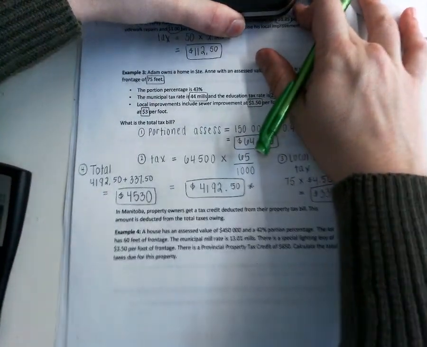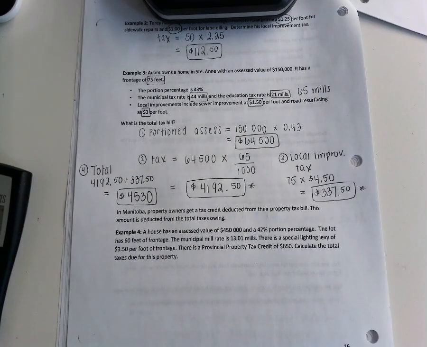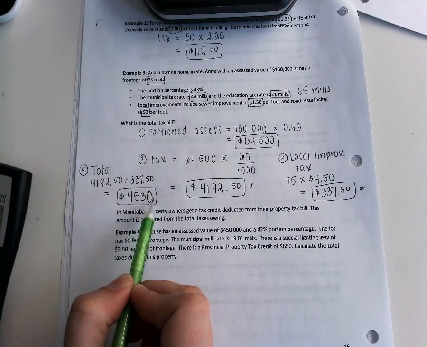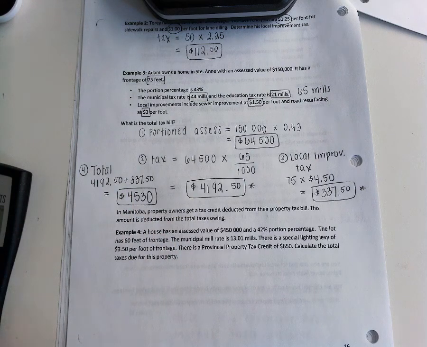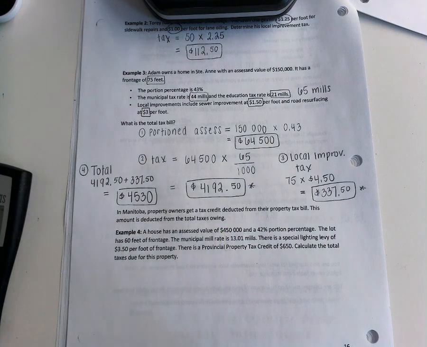Now, in Manitoba, property owners get a tax credit that will be deducted from their property tax bill. So this is an amount that ends up being deducted from their total taxes owing. So every year when you get a tax bill, for example, this might be the total amount, and then you get a tax credit. So it's an amount that gets deducted off of your total. So when we're calculating those, what you're going to do is you're going to find your total taxes, and then you can just subtract that tax credit.